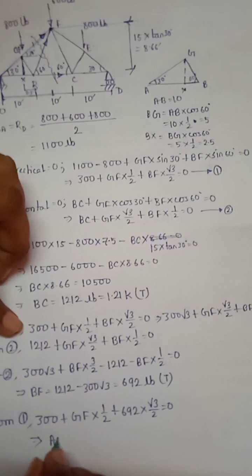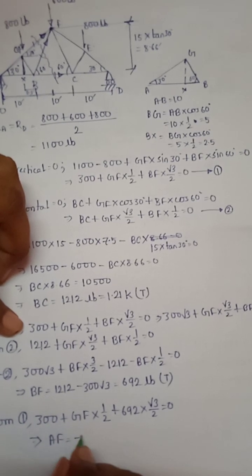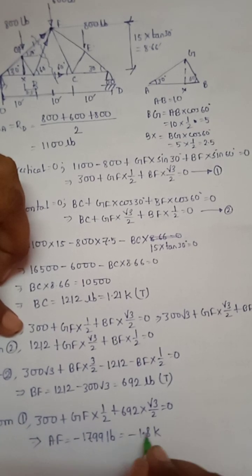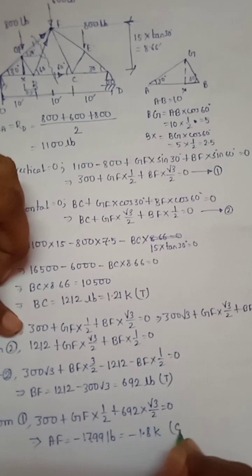That will come GF is equal to minus 1799 pound is equal to minus 1.8 K. For being negative, it will be compression.